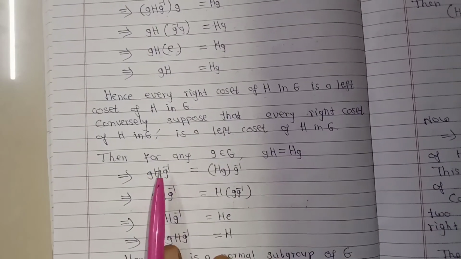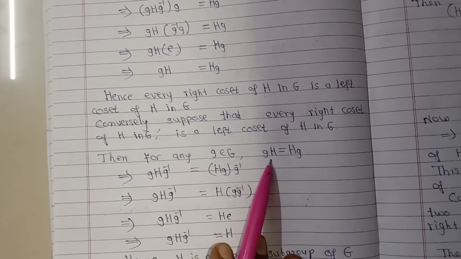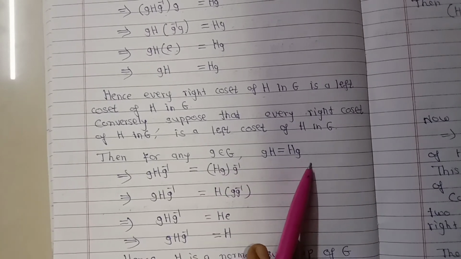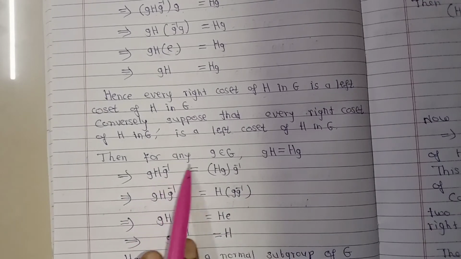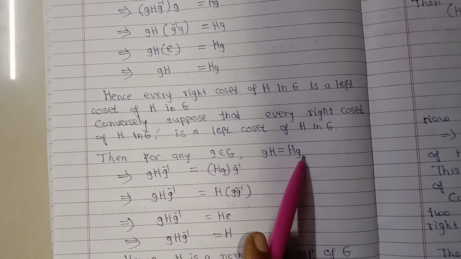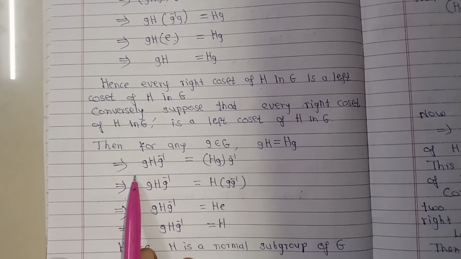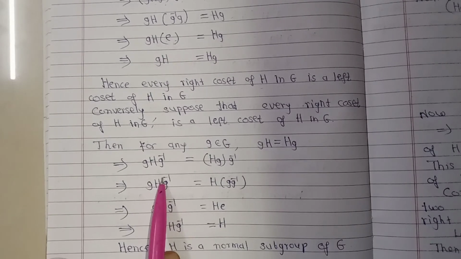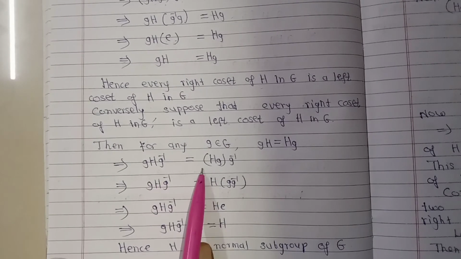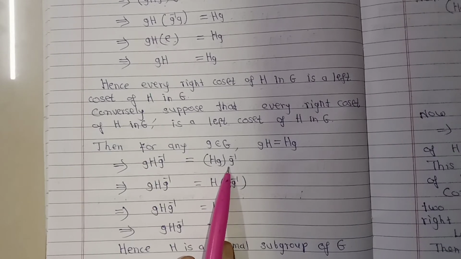Then, for any g belongs to G, gH equals Hg. That means every right coset equals left coset, gH equals Hg. This implies gHg inverse equals Hg into g inverse.